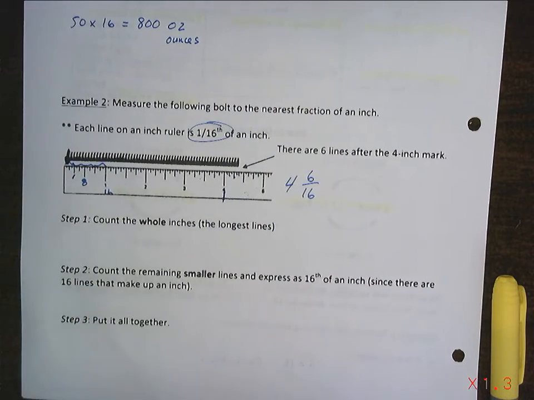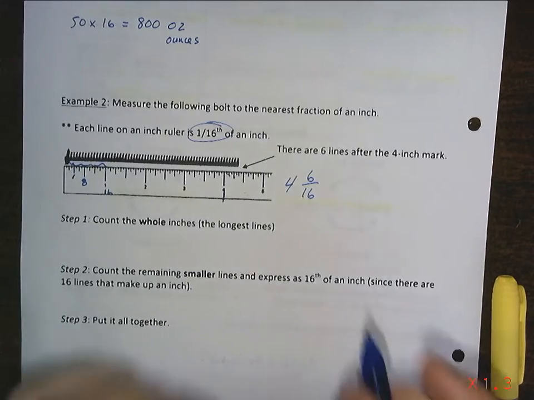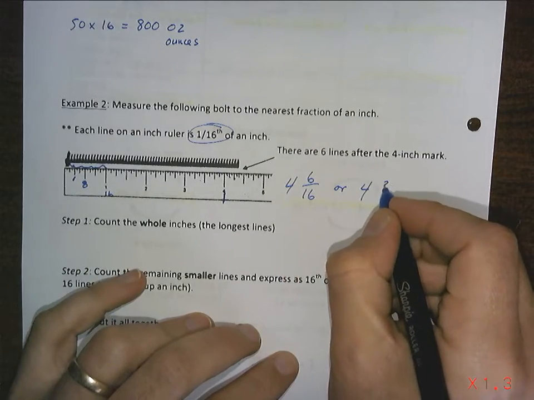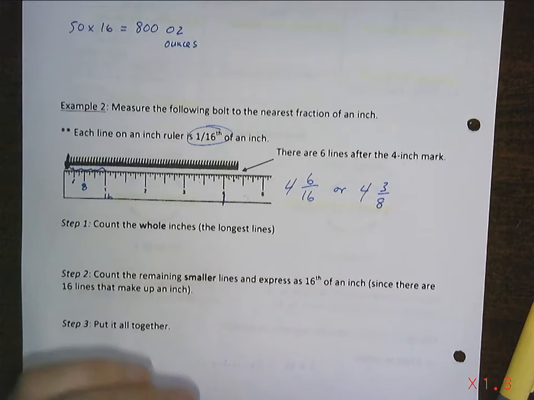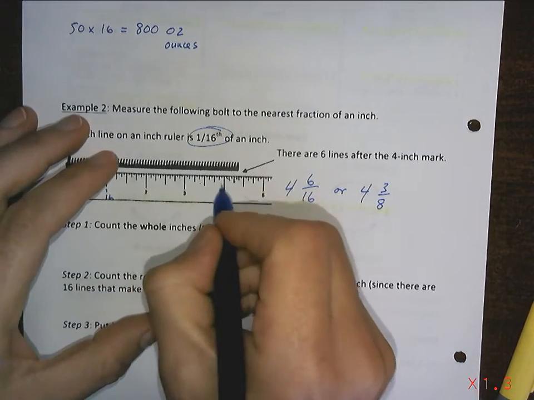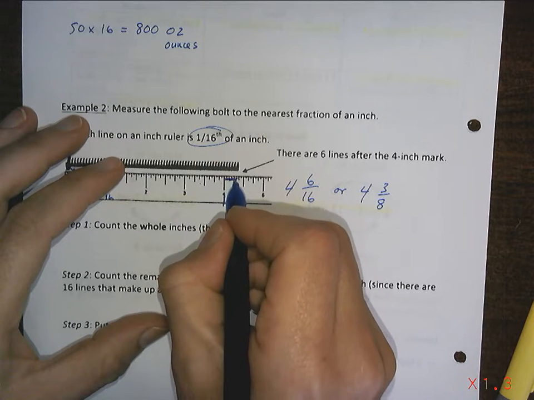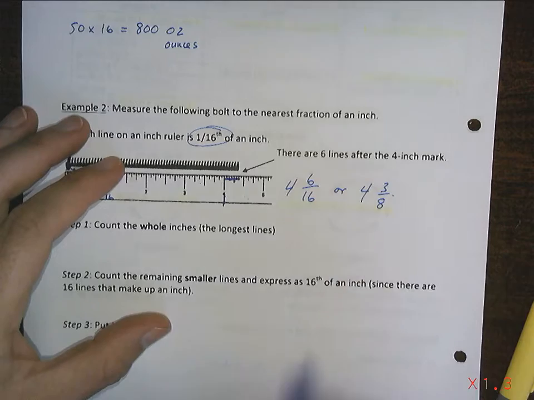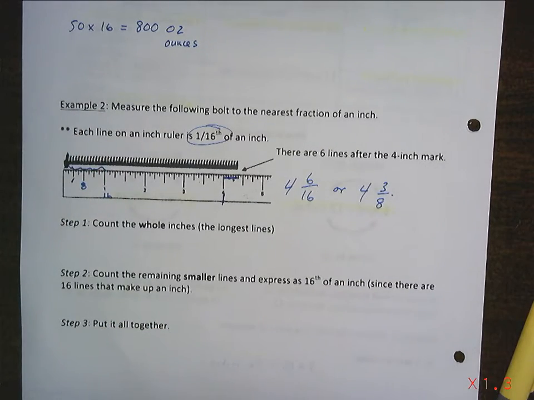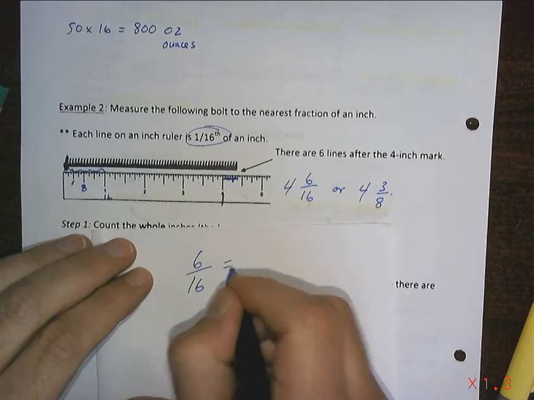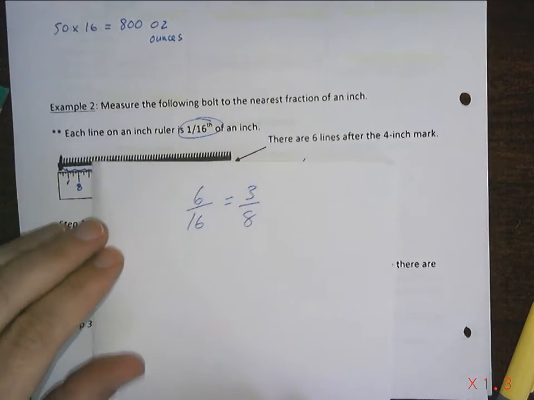Now, if you go to anyone and say 6/16, they might look at you funny because they might say, listen, why don't you just say that it's 4 inches and 3/8? So instead of breaking it up into 16ths, go every 2. So that would be 1, 2, 3. So it's 3/8. Now, what you need to remember from grade school, and this is tough, is that 6/16 is the same as 3/8. It's the same ratio.